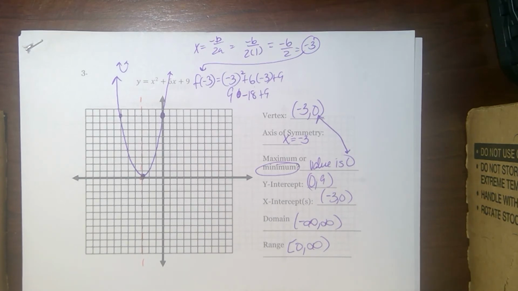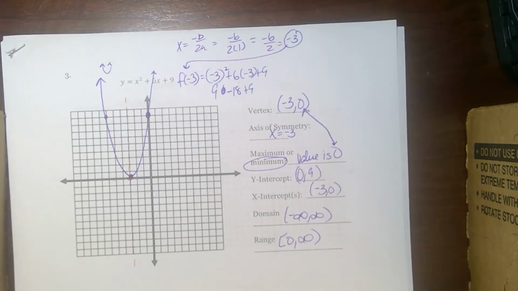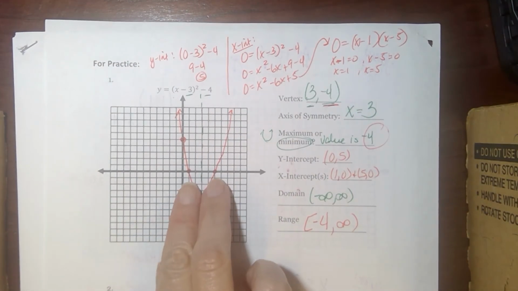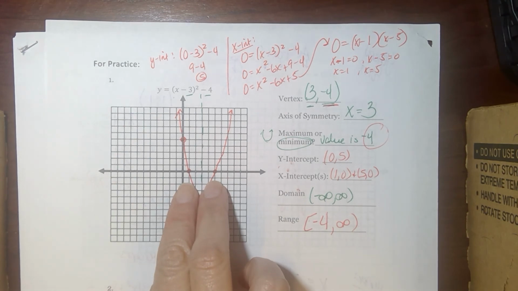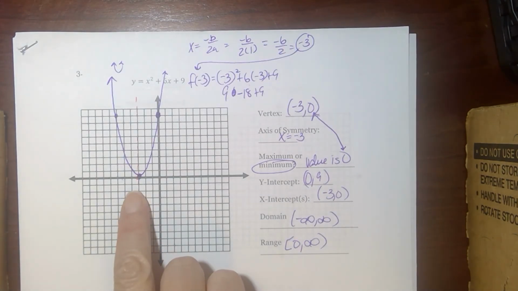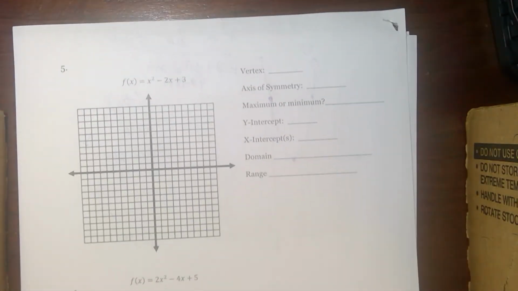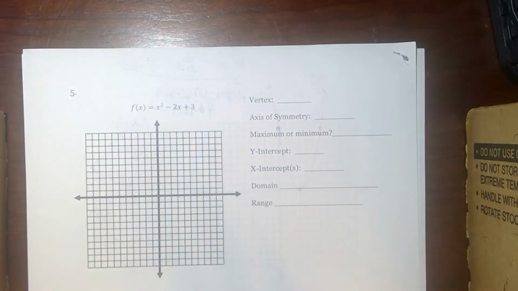One more example together. We just did a graph where we had 2 x-intercepts. We've done a graph now where we have 1 x-intercept. Let's look at a graph where we have 0 x-intercepts and see how that happens.